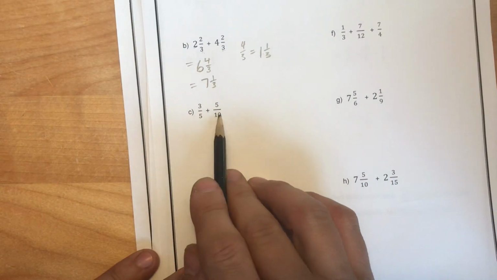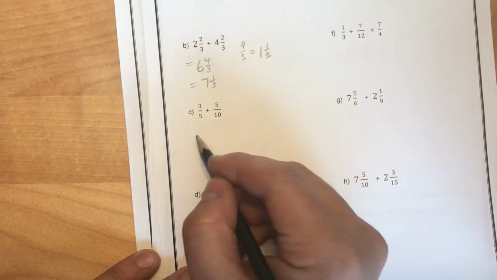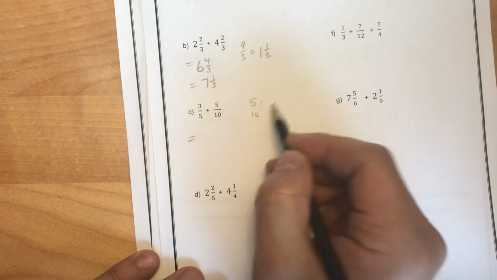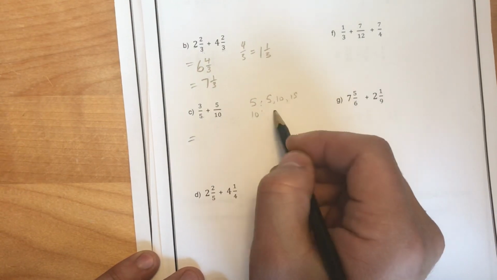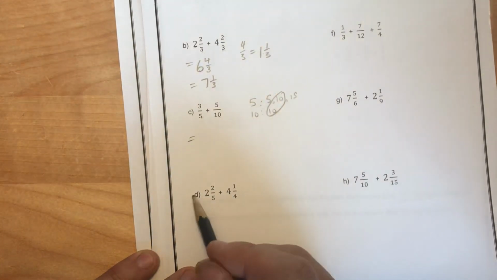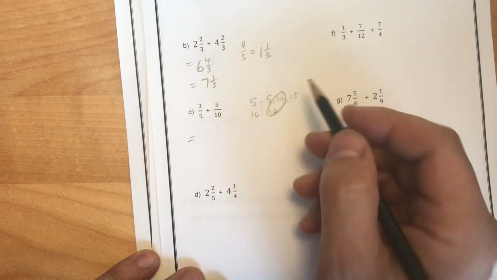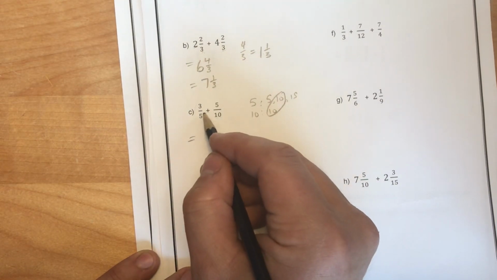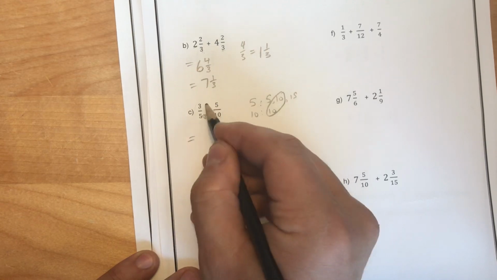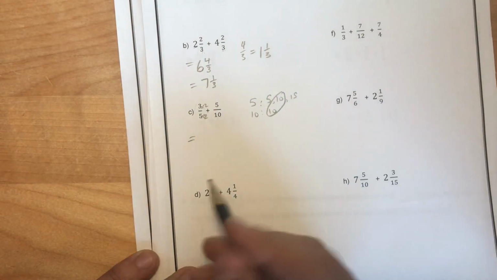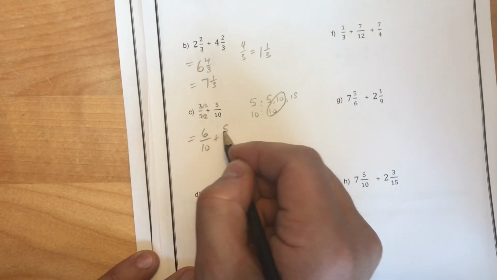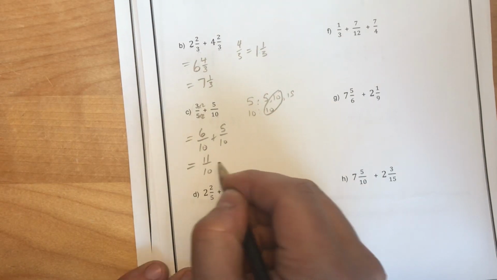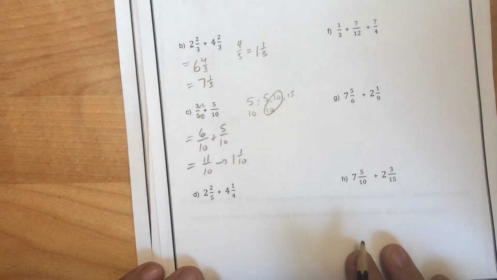Now in C we have different denominators, so we're not able to just add these. So we have to make sure they have the same denominators. If I'm looking at these two denominators, 5 and 10, and looking for common multiples, multiples of 5, multiples of 10, I can see that 10 is a common denominator, or a common multiple, sorry. So that's what I'm going to make the denominator. In order to make 3/5 written as a fraction divided by 10, I have to multiply both the numerator and denominator by 2. And so I'm left with 6/10 plus 5/10. And now I can just add because I have the denominators the same. So I get 11/10 or 1 1/10.